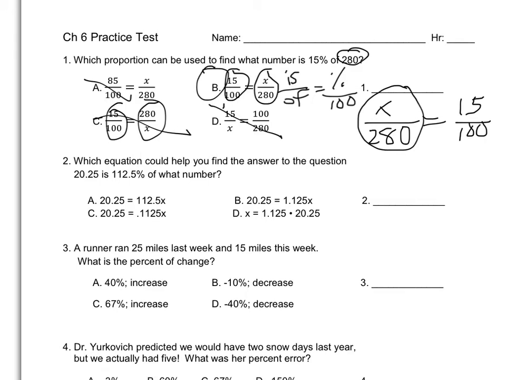All right, next one. Which equation could help you find the answer to the question: 20.25 is 112.5% of what number? We'll notice in this one that our answers are not written as proportions like up top here. So this is the one where we want to use the formula is equals percent times of.